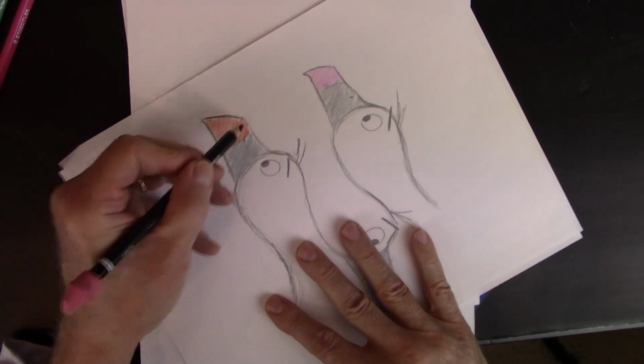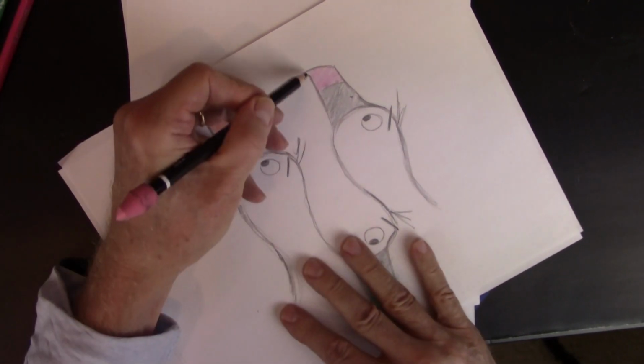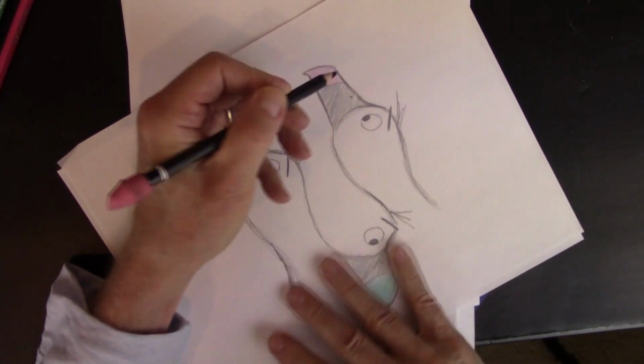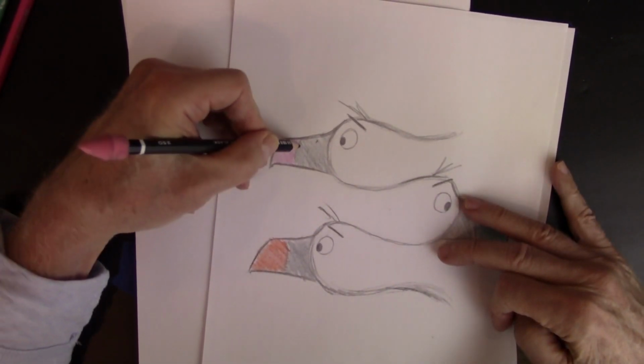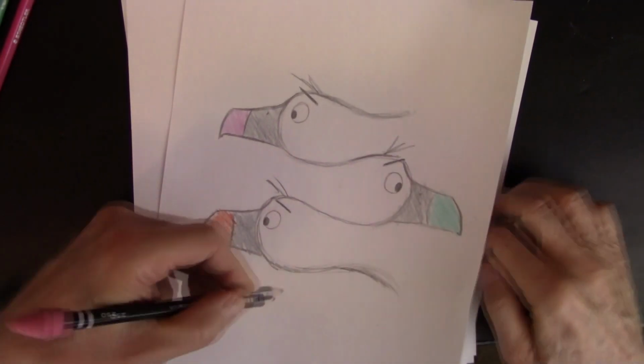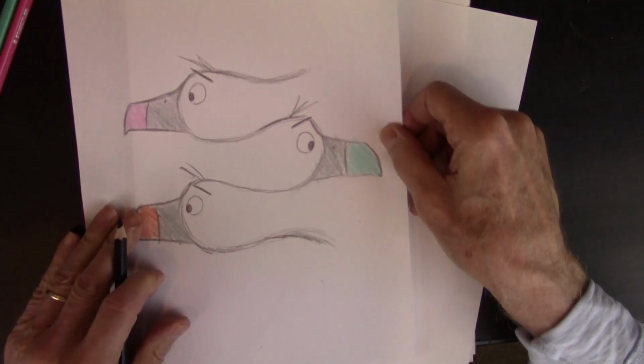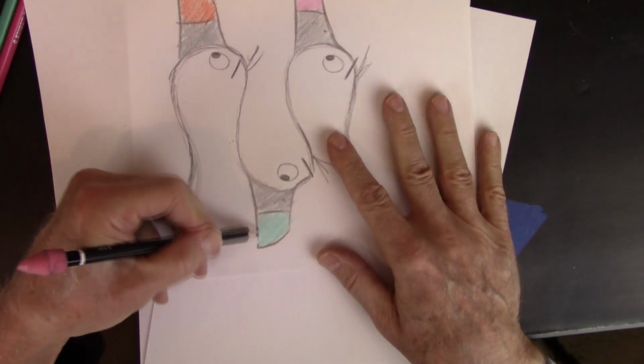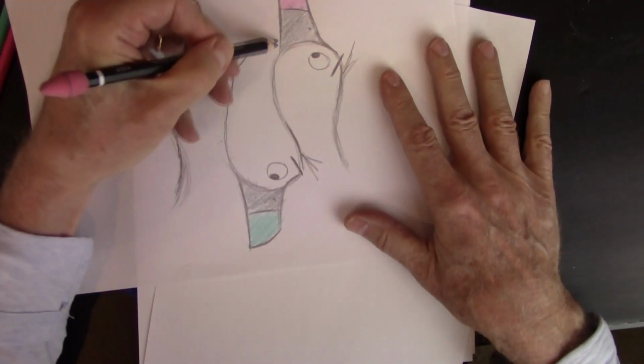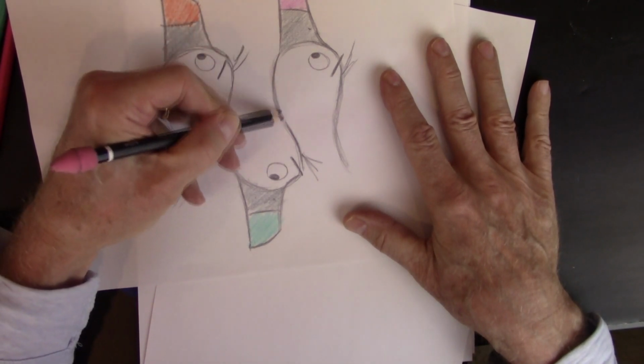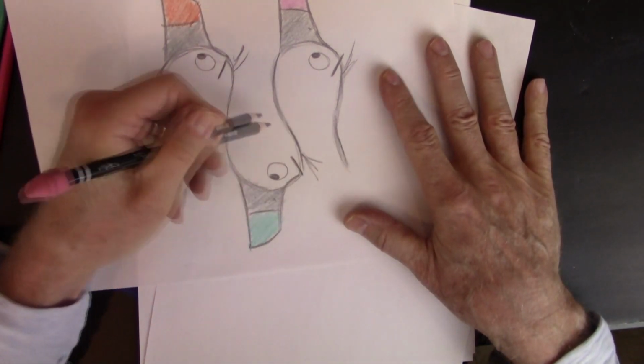Color gets very bold, and sometimes it means that you really need to step up the outline so that it's not overpowered by the color, which is what I'm trying to do right here. And then I will bring this down, darken this a bit.